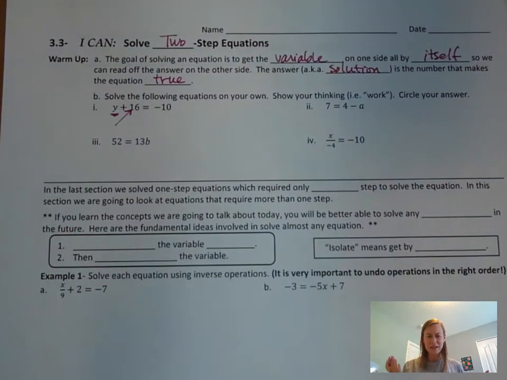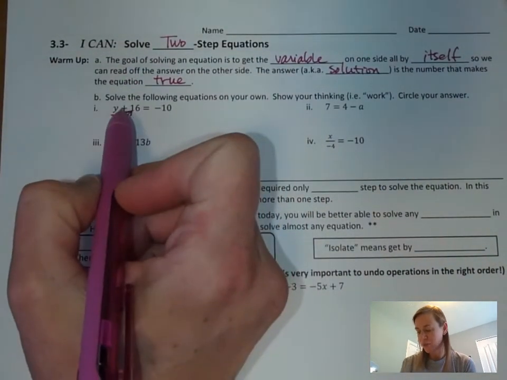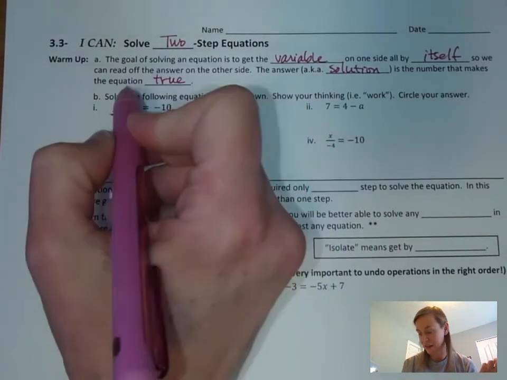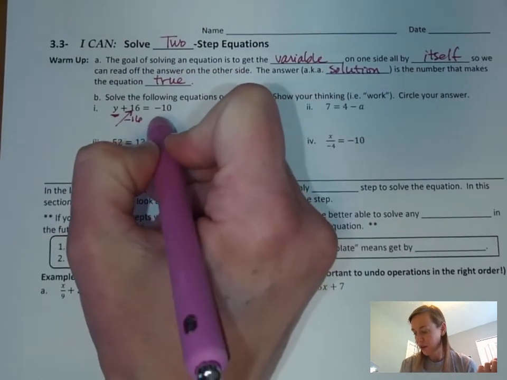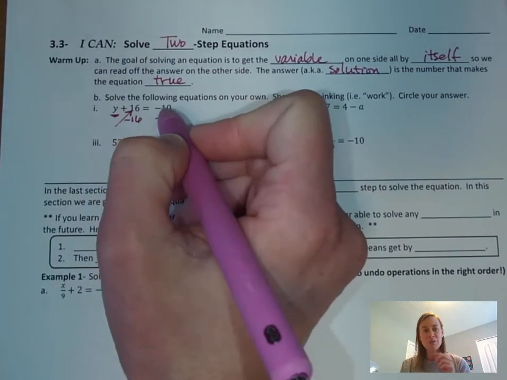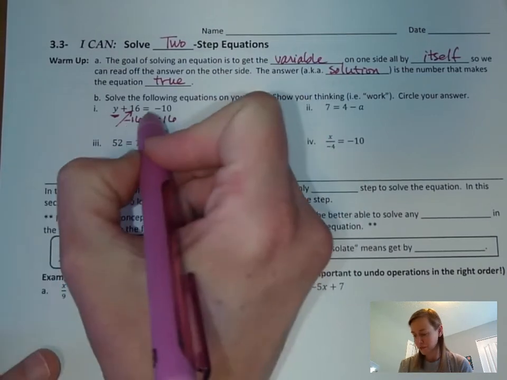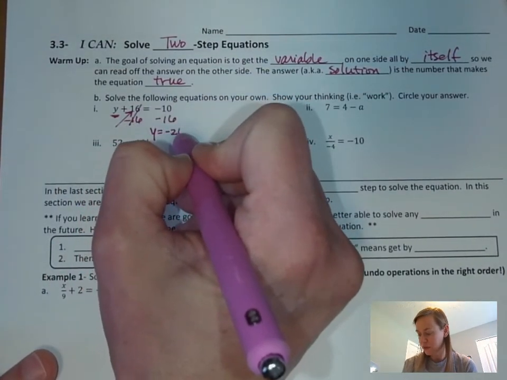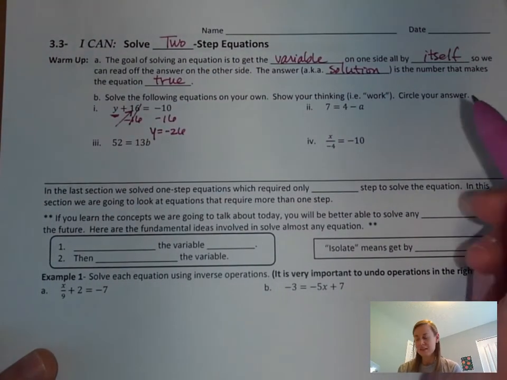Why am I subtracting 16? Because right now it's adding 16, and we have to do the inverse operation of that, which is subtracting. So we're going to subtract 16 from both sides, because what we do to one side, we have to do to the other. All right, let's go. That cancels, and y is going to equal negative 26. Let's do the next one.